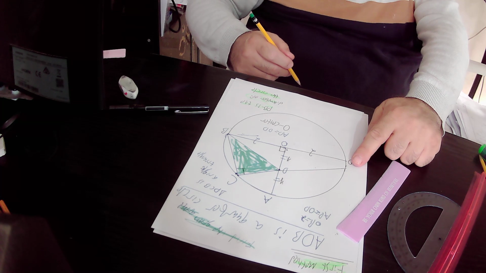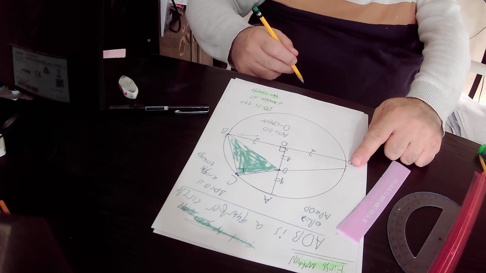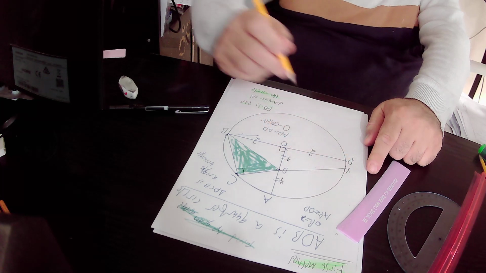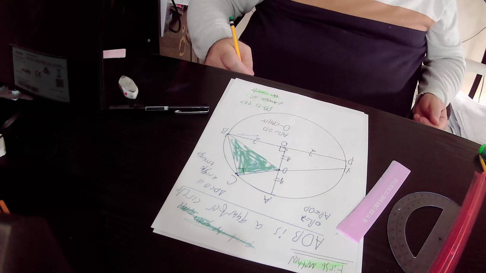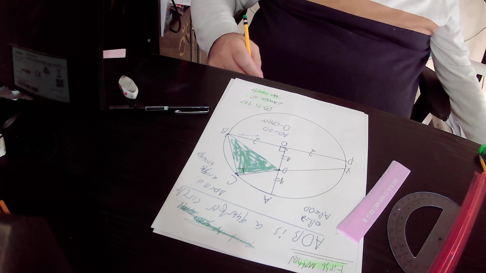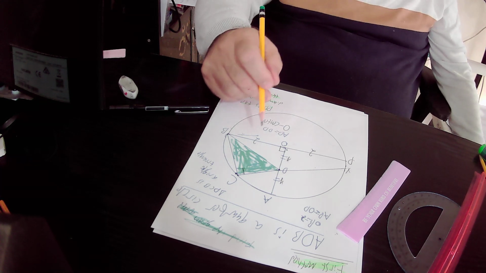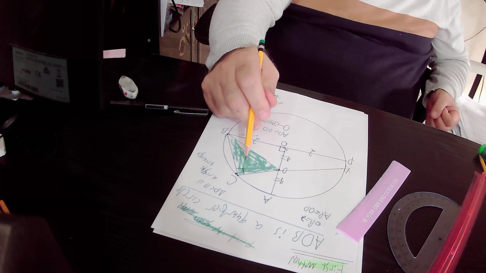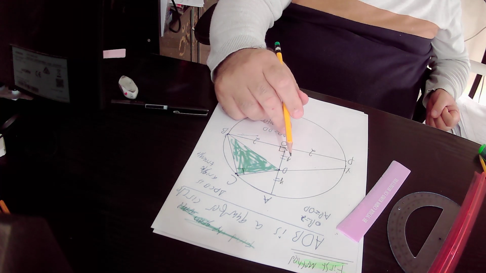We define the touching point of the extended side CD with the circle as point X. Okay? So this is our assumption that the touching point of the extended side CD with the circle is at point X.